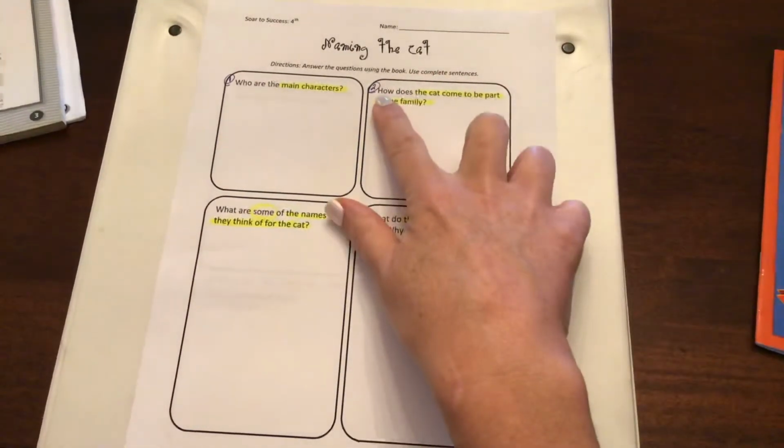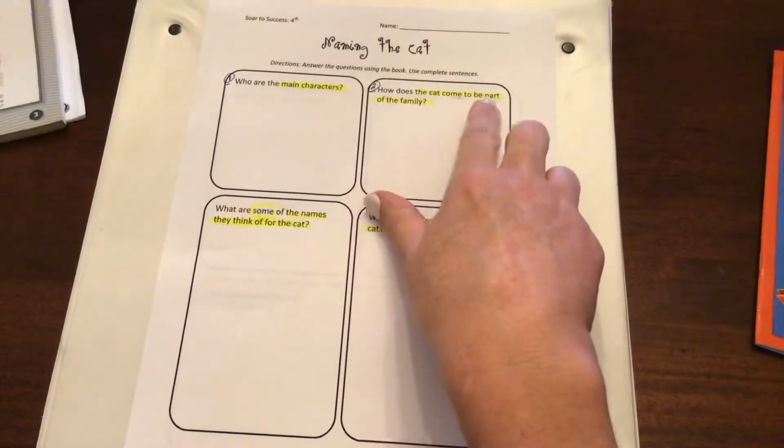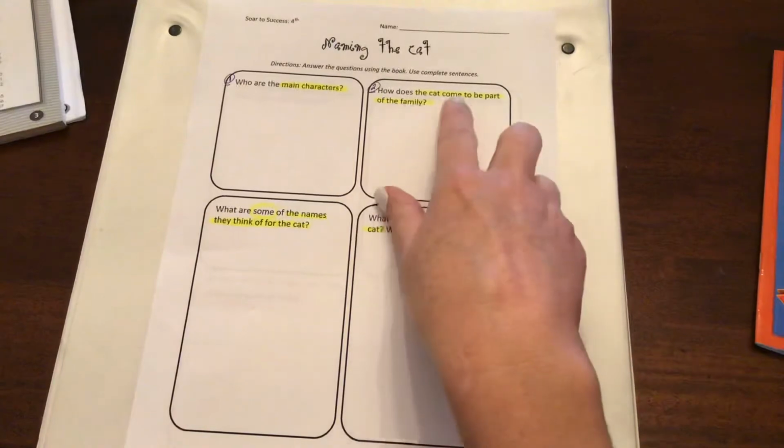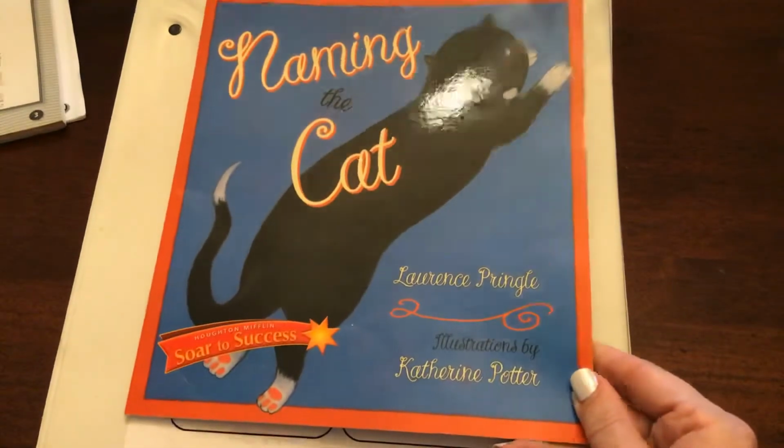The second question, how does the cat come to be part of the family? So it looks like our black cat is going to join somebody's family. So it'll be fun to see how that happens.